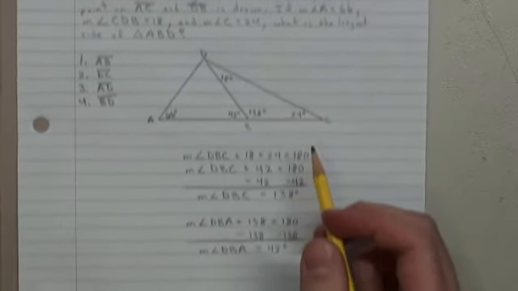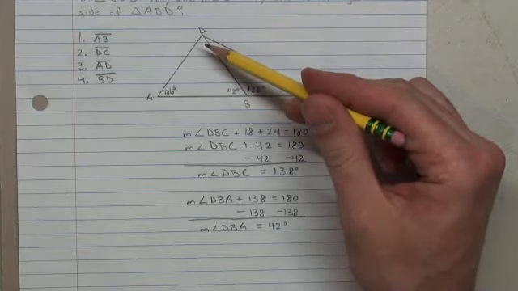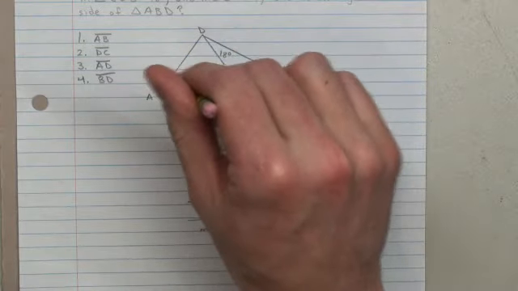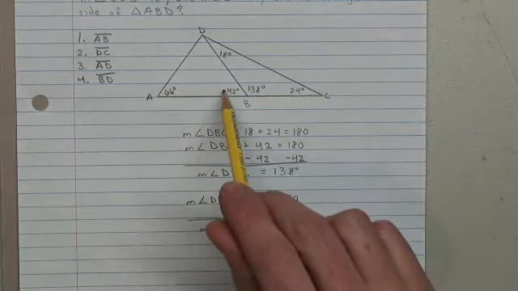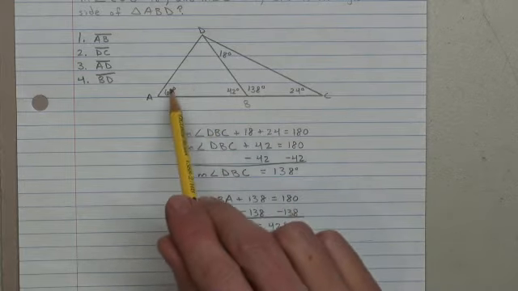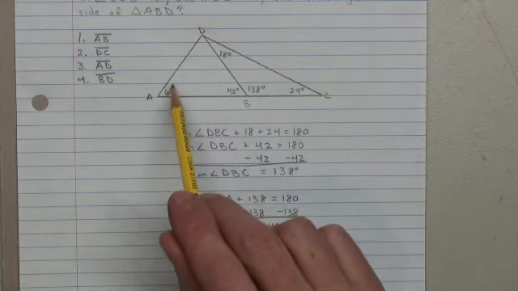And we can find, oh, let me move that up. We can find this angle two different ways. We can say, well, the sum of these three angles is 180. These three angles right here. Or we can remember that the exterior angle is equal to the sum of the two non-adjacent interior angles.